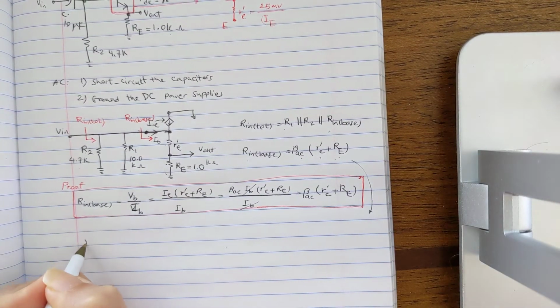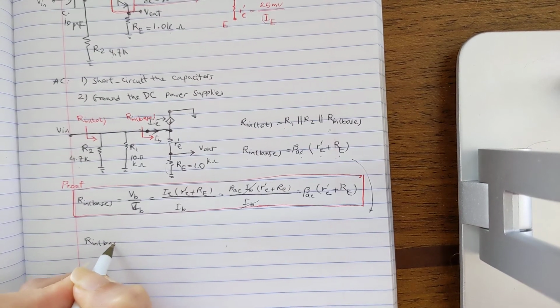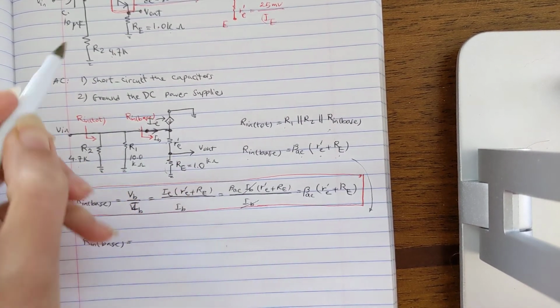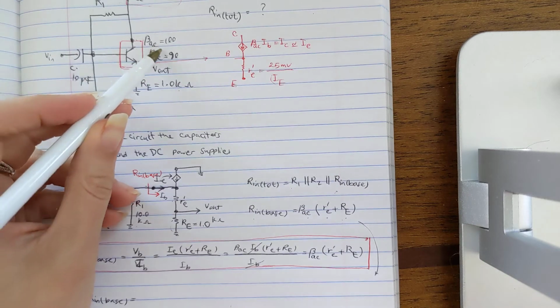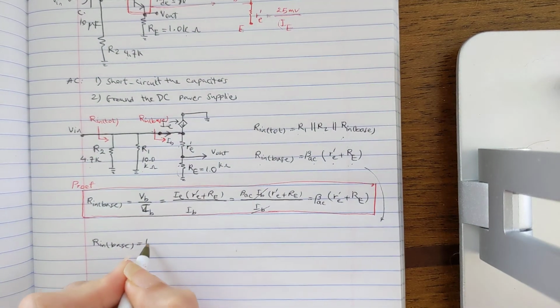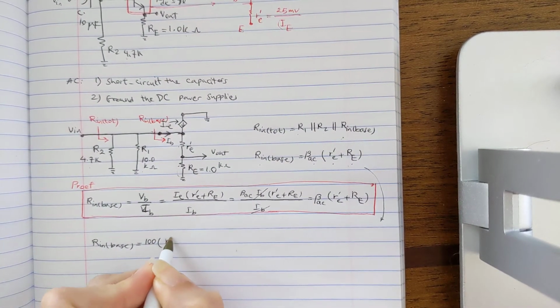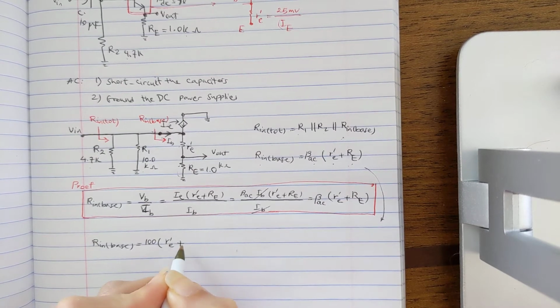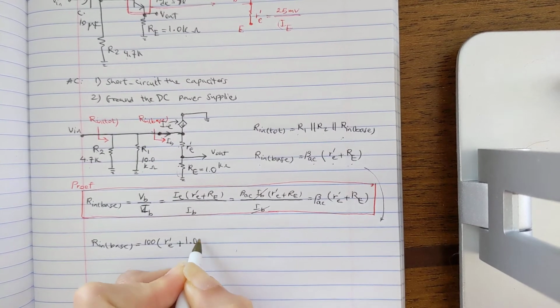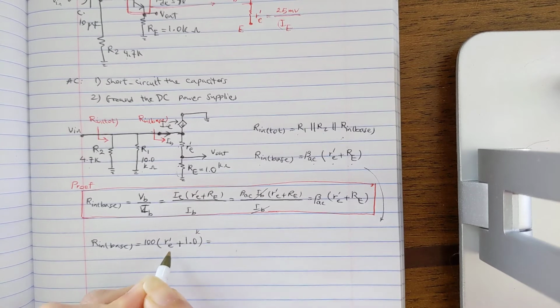Okay, so R in base becomes beta AC, which was given to us here, 100, multiplied by R prime E, which we don't know yet, plus 1 kilo. R prime E is usually small, so you can either calculate it or just say it's small compared to 1 kilo ohm and ignore it.